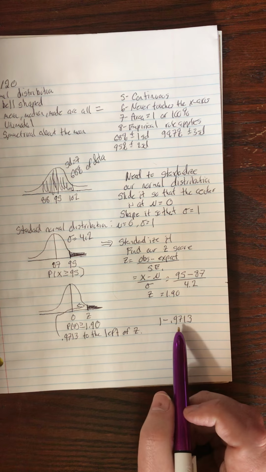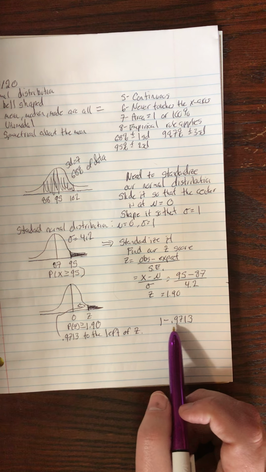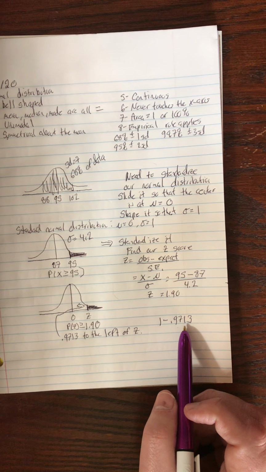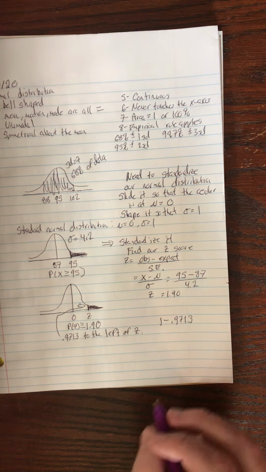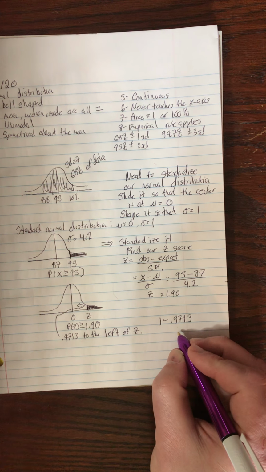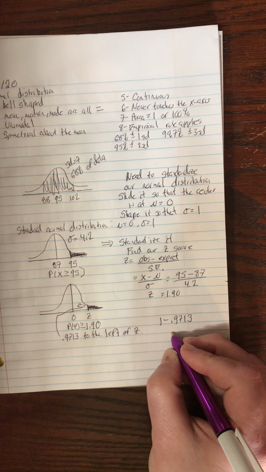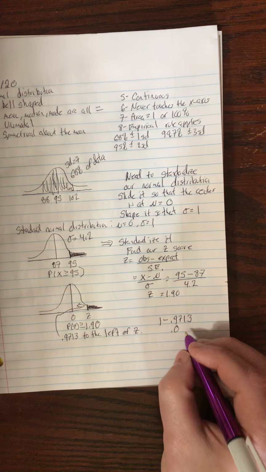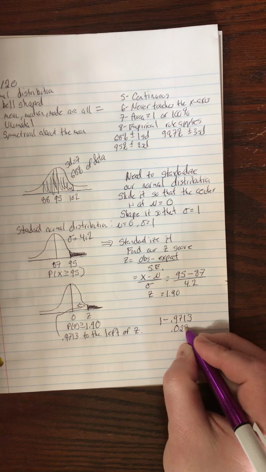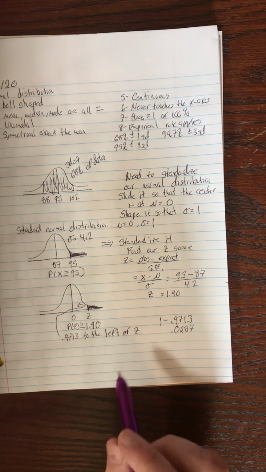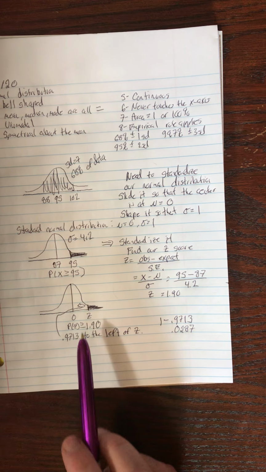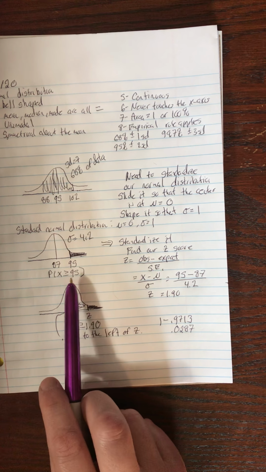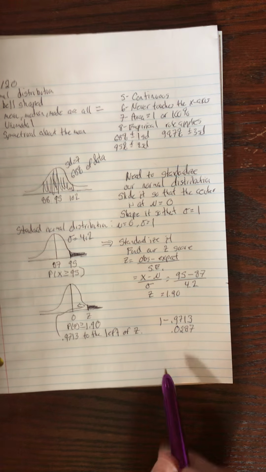So how in the world do I figure that out? Well, it's pretty simple. Use your calculator. What is 1 minus 0.9713? Well, it's 0.0287. So the probability in this case of getting a score of 95 or greater is pretty low.